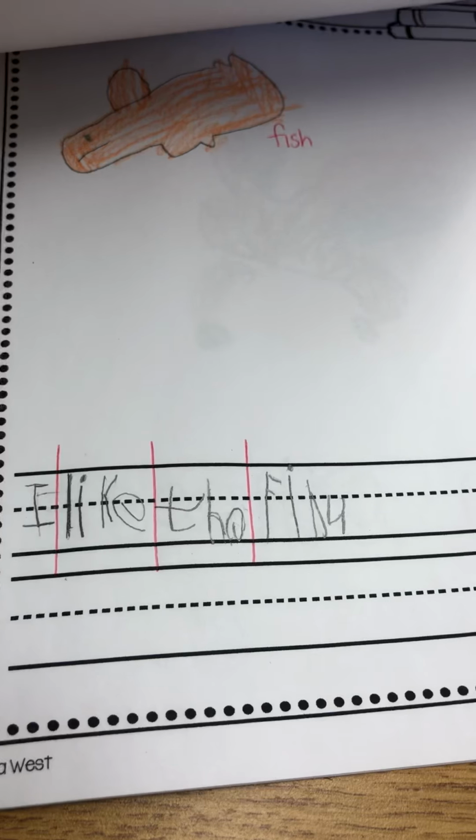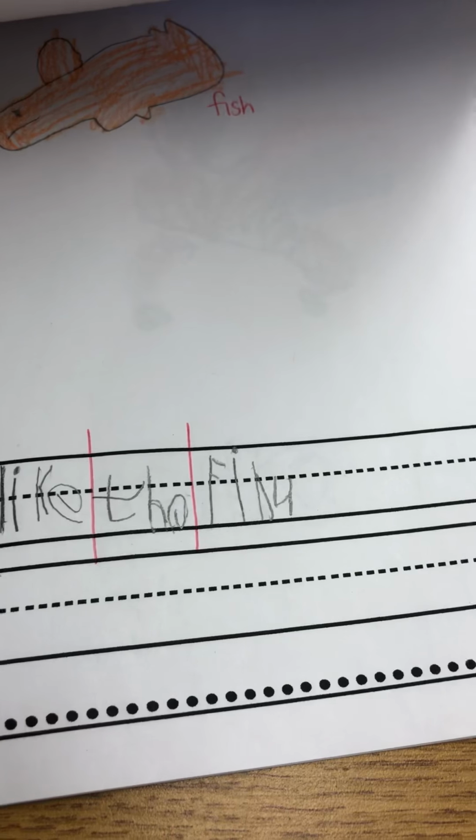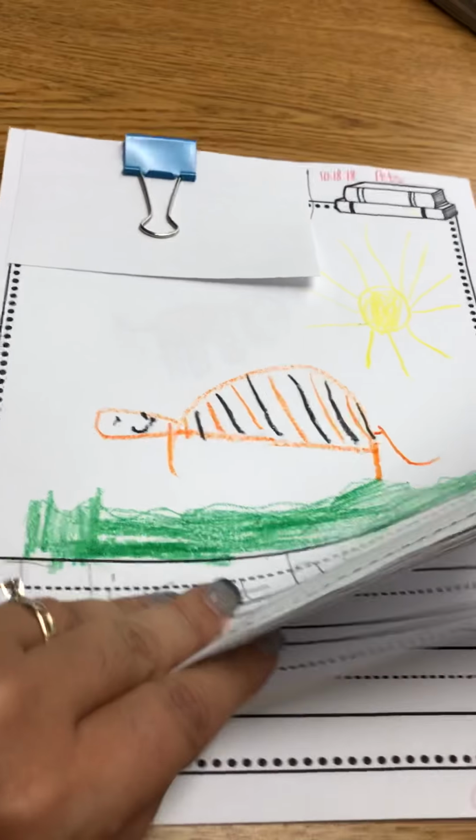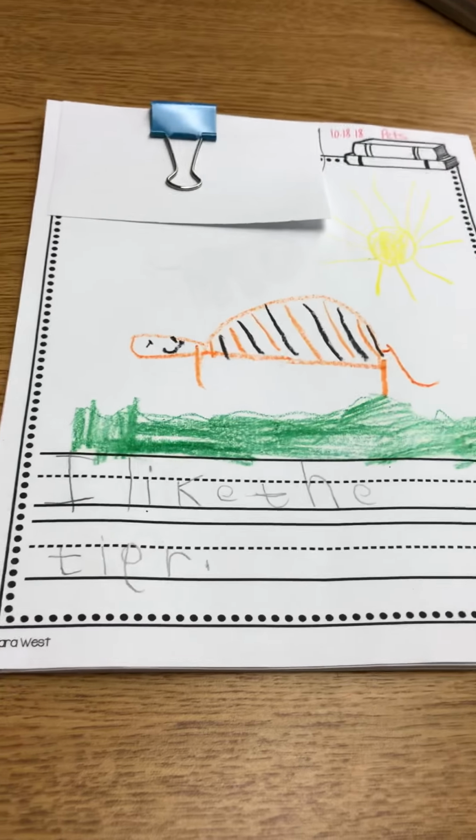I like the fish. We have the I like, still working on some finger spaces. F-I for fish. And of course, we haven't learned the S-H yet, so that's a tricky one. And then we have some strings of letters or no letters at all. Letter-like formations. So that gives you an idea of where they need to be.